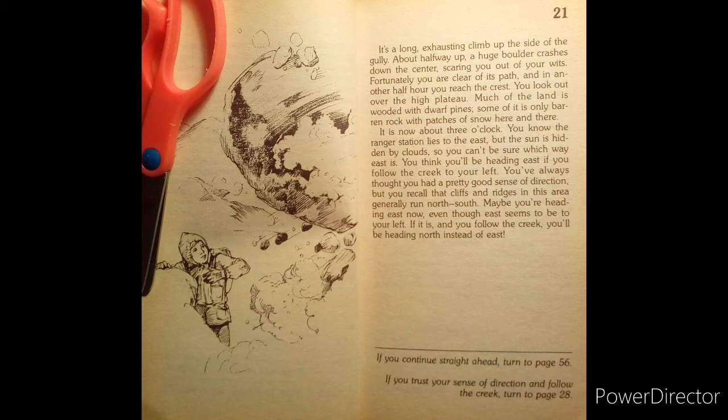You look over the plateau. Much of the land is wooded with dwarf pines. Some is only barren rock with patches of snow here and there. It's about 3 o'clock, and you know the ranger station lies east, but the sun is hidden by the clouds, so you can't be sure which way east is.